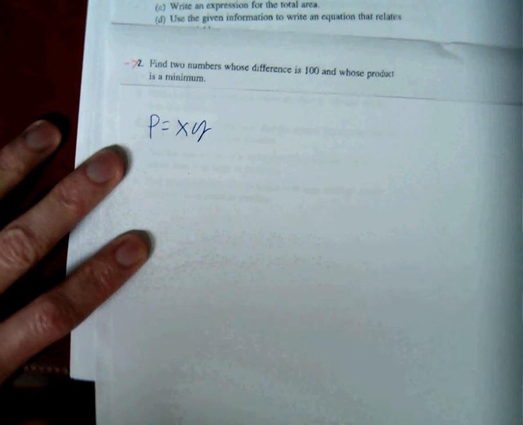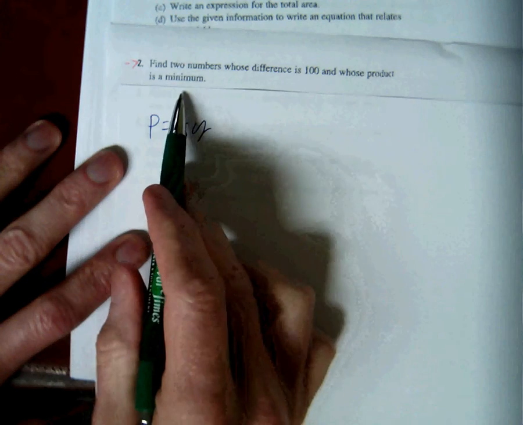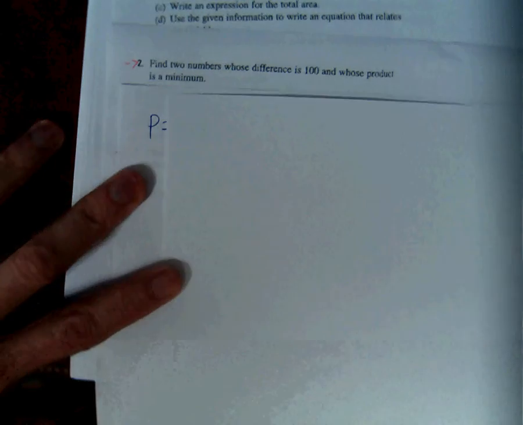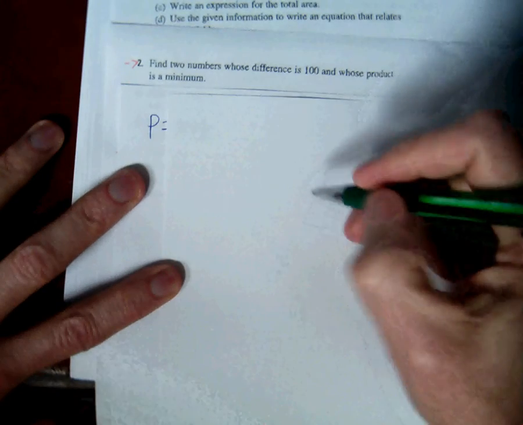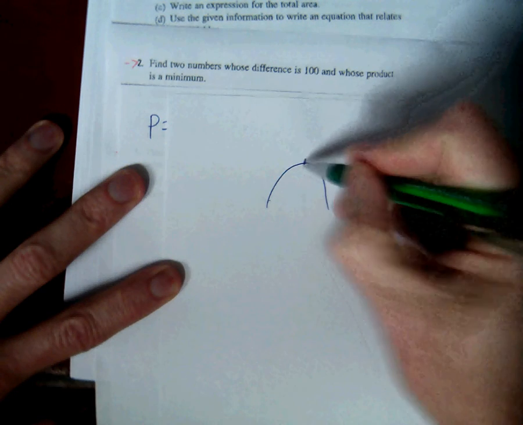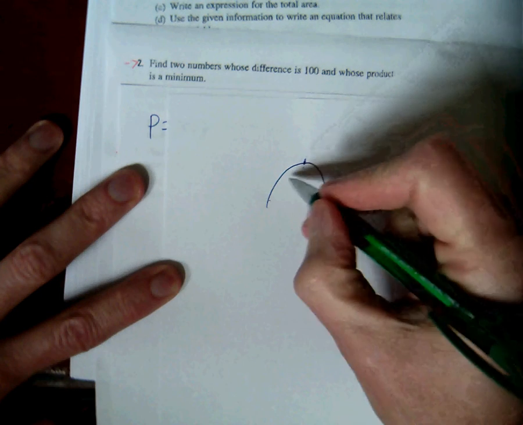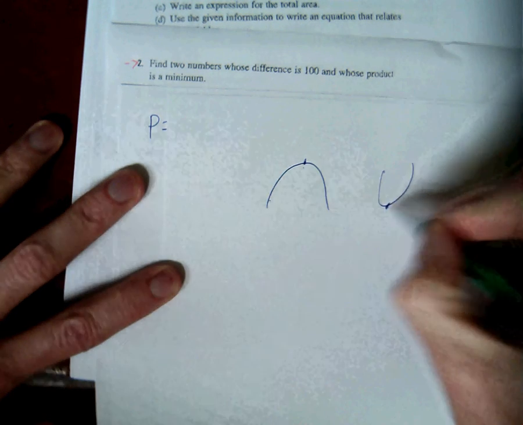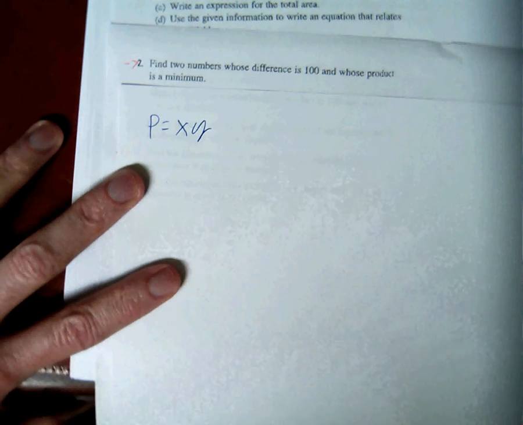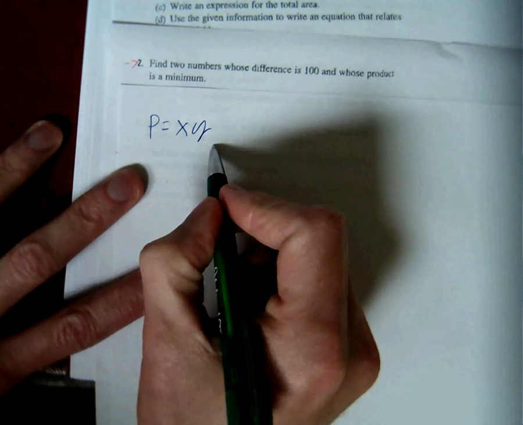Now, to give you an idea of what we're going to do, when we find a maximum or minimum, we are effectively looking for a critical point. Like, think about when we were doing curve sketching, a maximum is here, a minimum is here. Your maximum is at this critical point, your minimum's at this critical point. So what we're going to end up doing is finding a critical point. Take the derivative and set it equal to 0. And that's exactly what's going to happen here. We're going to take the derivative of this and set it equal to 0.